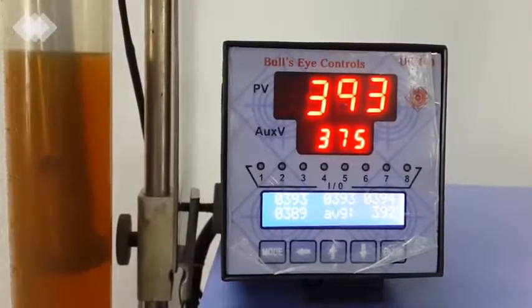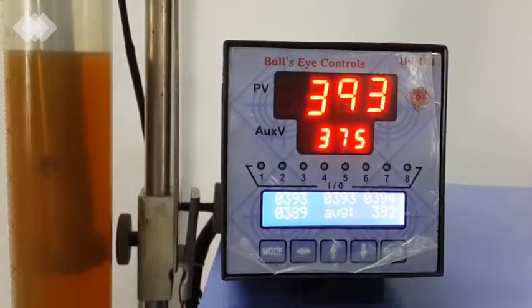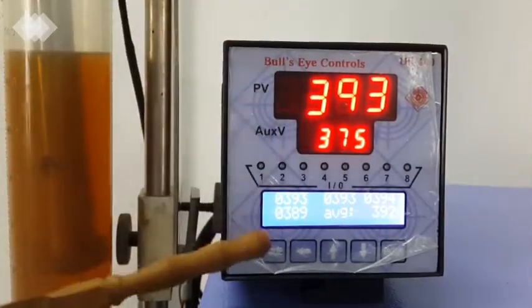Hi. In the last chapter, we studied the viscosity measuring element. In this one, we are going to look at the UK 100V, the controller which is used to link to the viscosity sensor and do all the action. Here is a look at the controller.